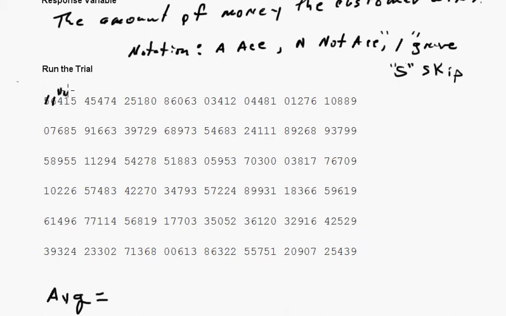Not an ace. Skip, or ignore, skip. Okay, ignore, skip, ignore, skip. A 2 is not an ace. Let's see. Skip, ignore, ignore, and then we finally get a 0. Okay, so it looks like 1, 2, 3, 4. I guess we could have assumed that.